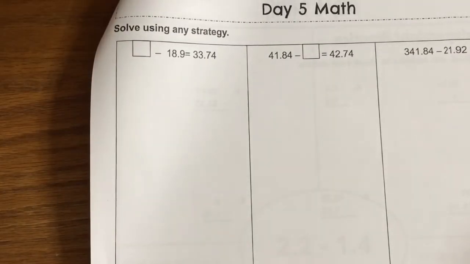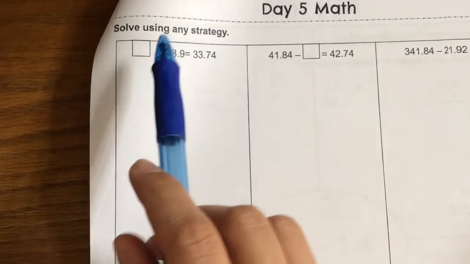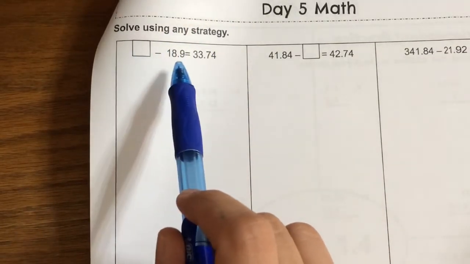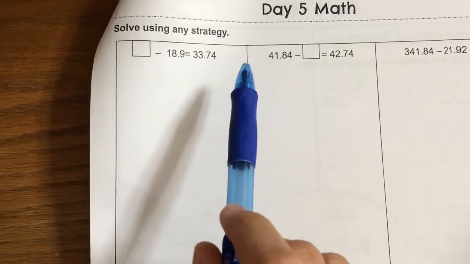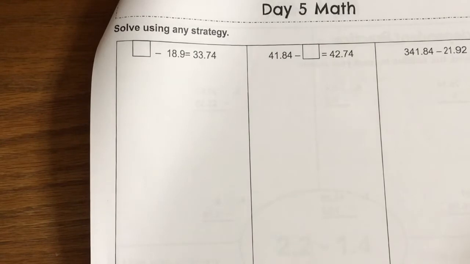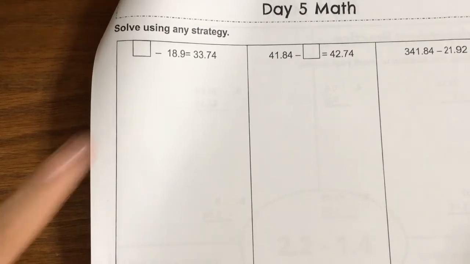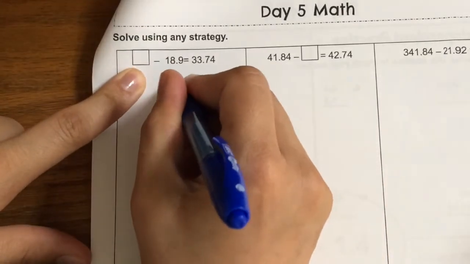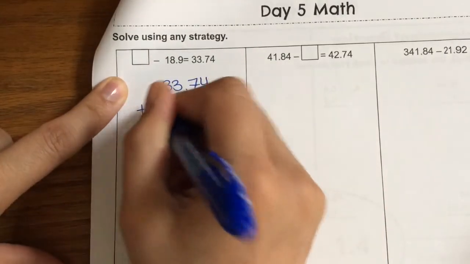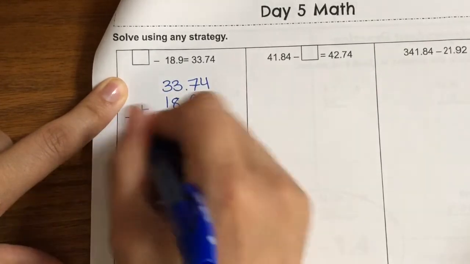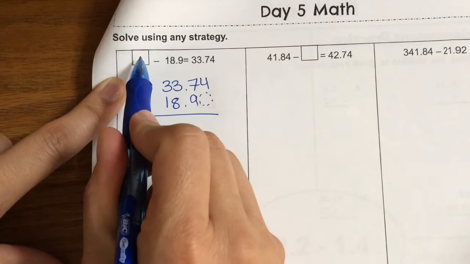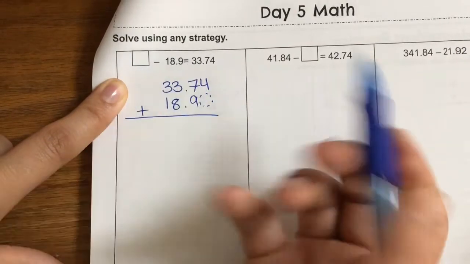So here we go. It says solve using any strategy, and you'll notice that it's blank take away 18.9 equals 33 and 74/100ths. So you're actually going to have to do the inverse of this problem. You're going to have to add those two numbers together to figure out what that difference is. So let's do that now. I'm going to write it below the problem. I'm going to write the first number, which is 33 and 74/100ths plus 18 and 9/10ths. This is going to give us the sum of whatever this is, because this take away that is going to give you that.